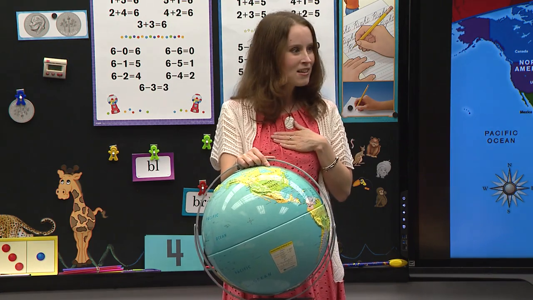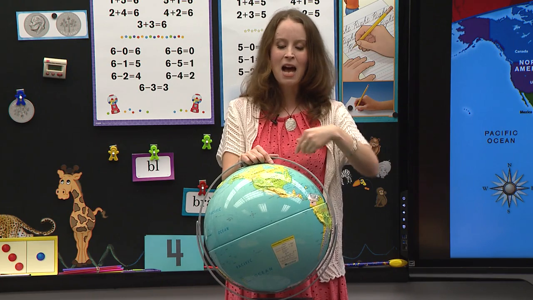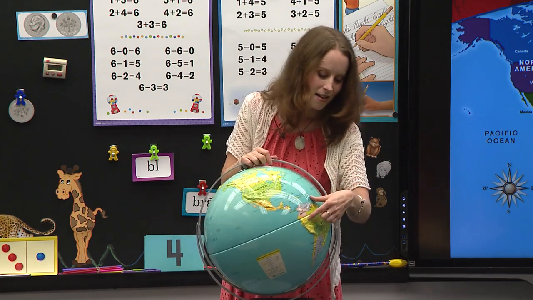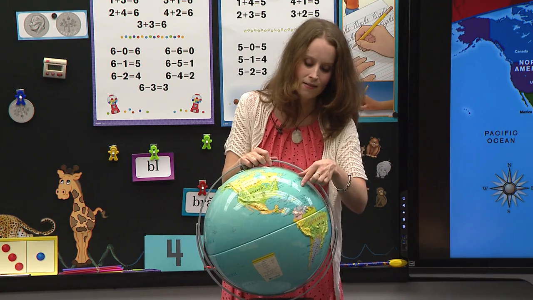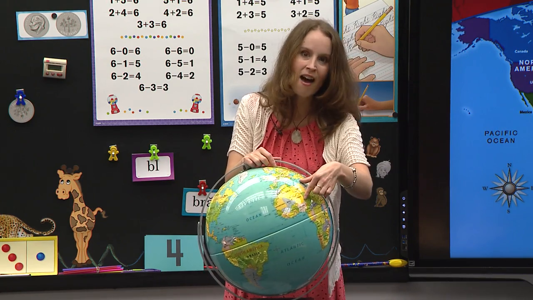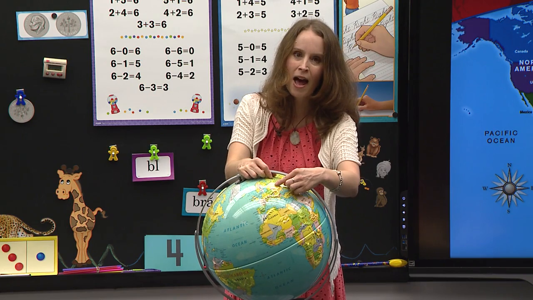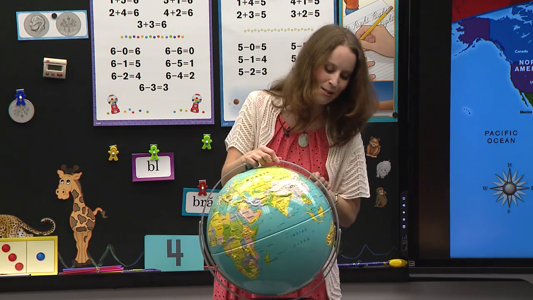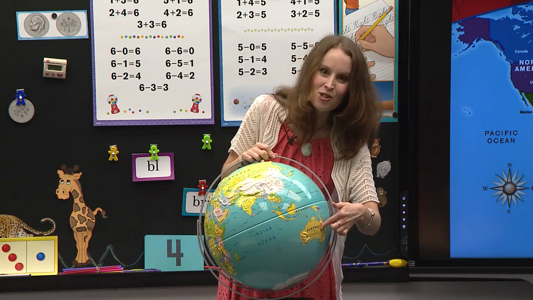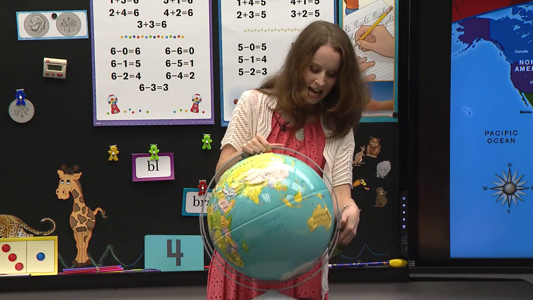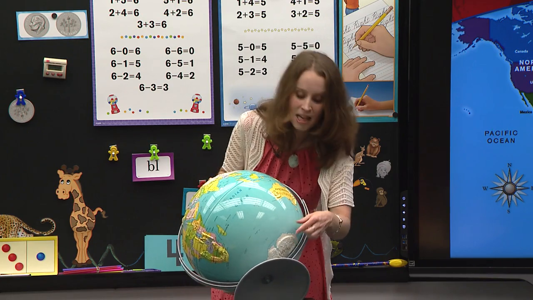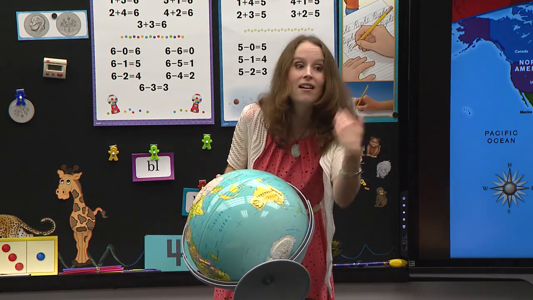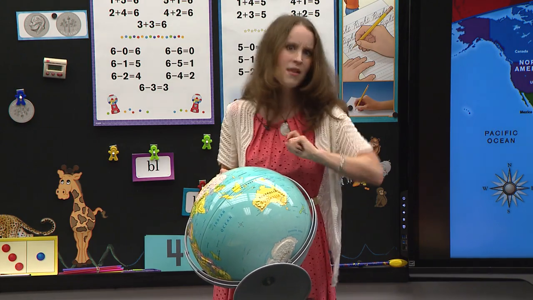So I'm going to say the continent. You be ready to say it after me. Here we go. North America. North America. South America. South America. Africa. Africa. Europe. Europe. Asia. Asia. We'll keep spinning our globe. Here's Australia. Australia. At the very bottom, I even have to tip my globe up to get to this continent, Antarctica. Antarctica.